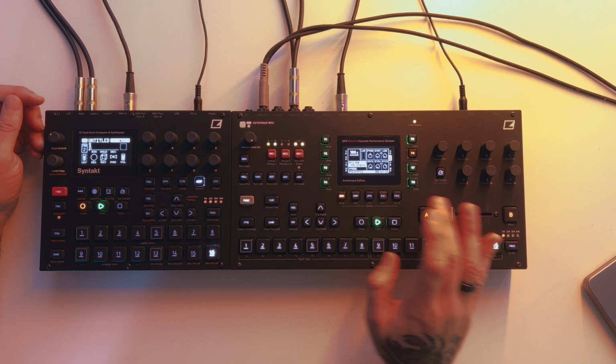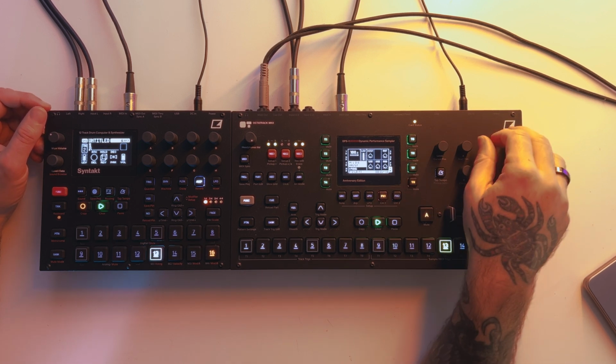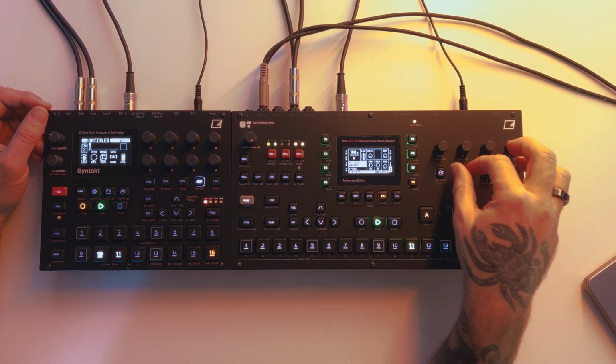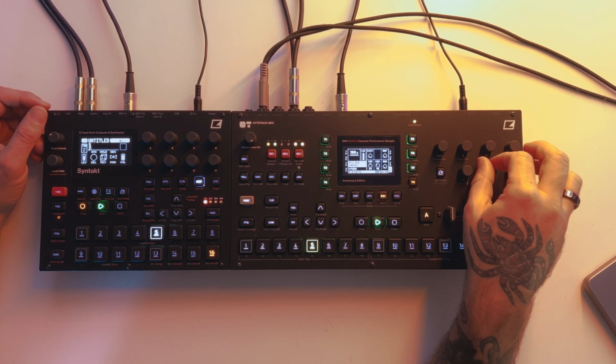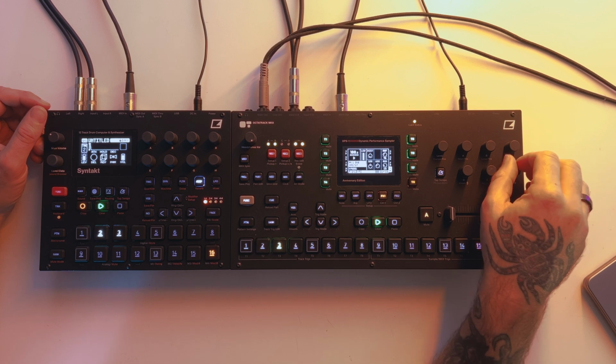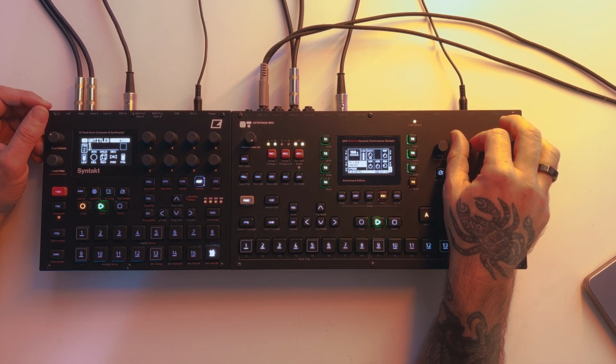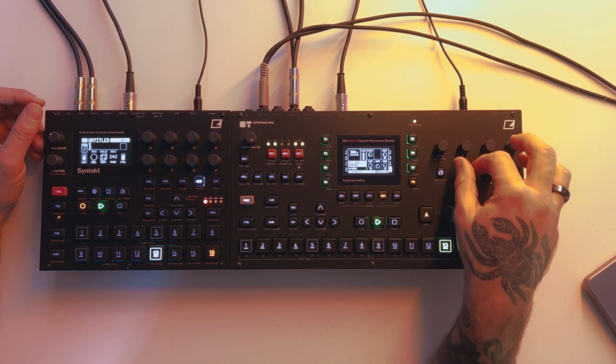All right. Then I can add effects on my master track if I want, which I pretty much like. All right.